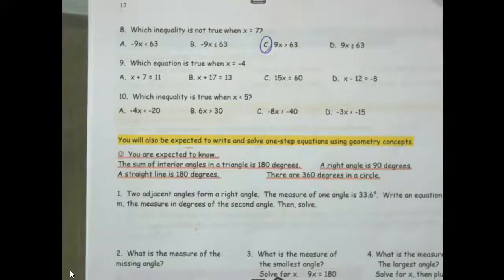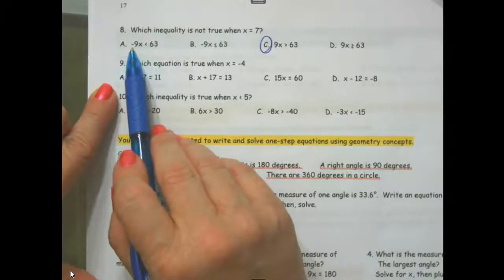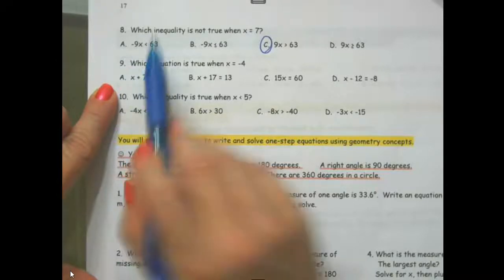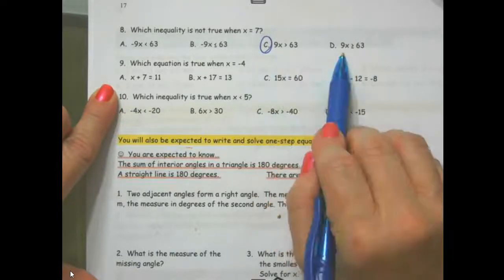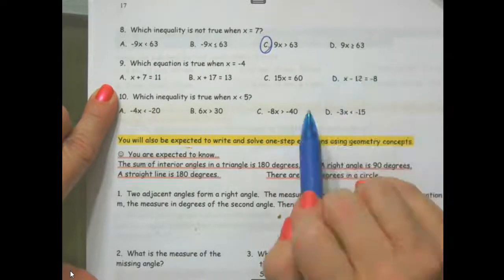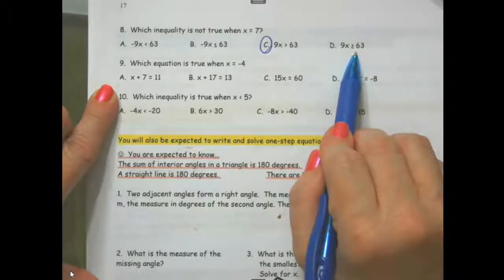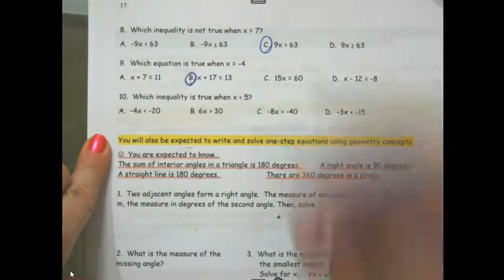Answer is C. Because negative 7 times negative 9 has to be a negative. This one has to be a negative. Nine times 7 cannot be greater than 63, because 9 times 7 is 63. Here, the answer is B. And here's C.